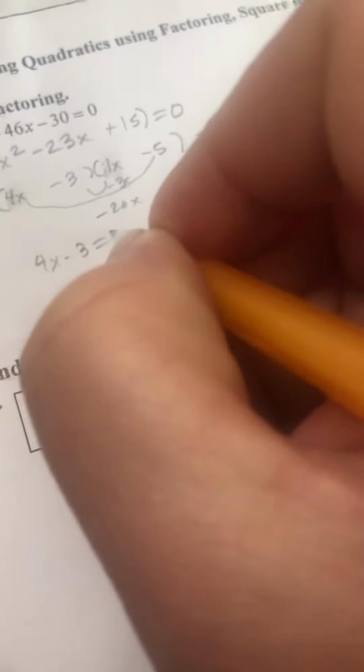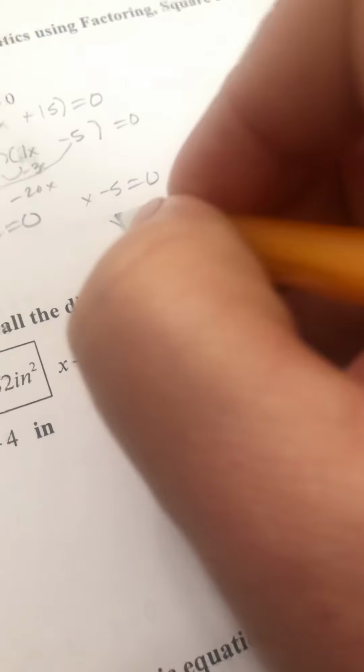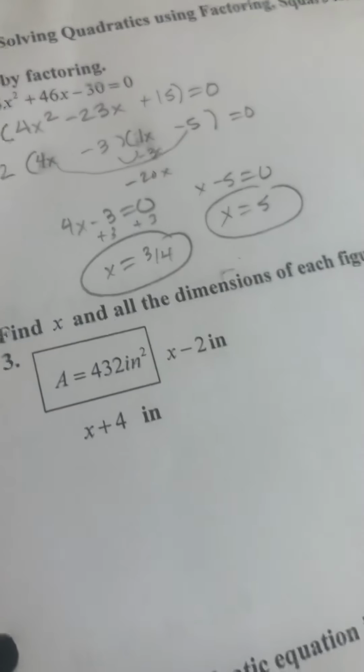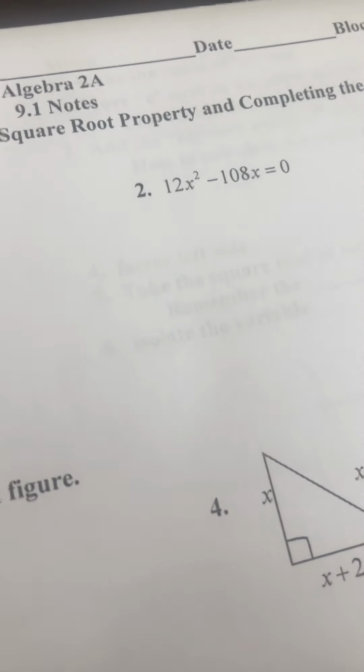It's either going to be 4x minus 3 equaling 0 or x minus 5 equaling 0. So I get answers of 5, and then when I add my 3 and divide by 4, I get 3/4. So it's degree 2, and I got 2 answers. All right, so this one, I picked this one.